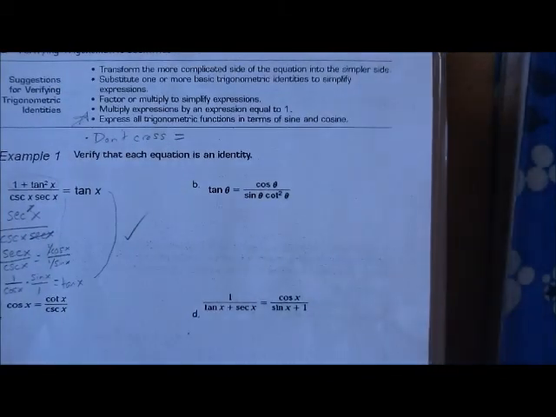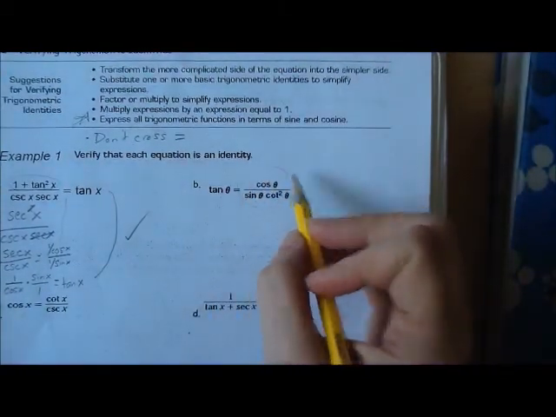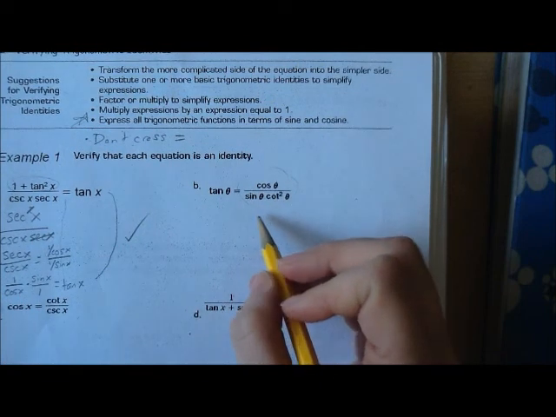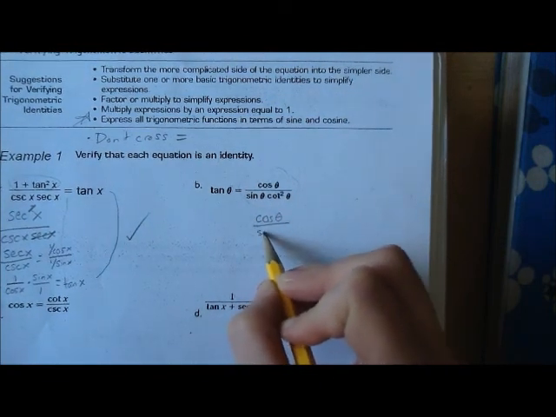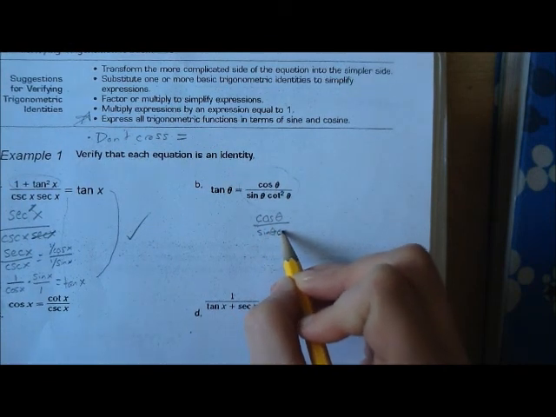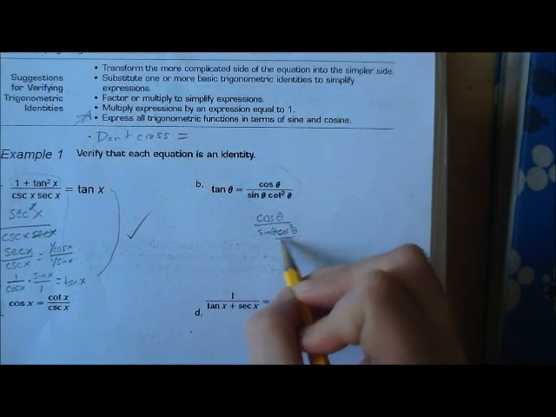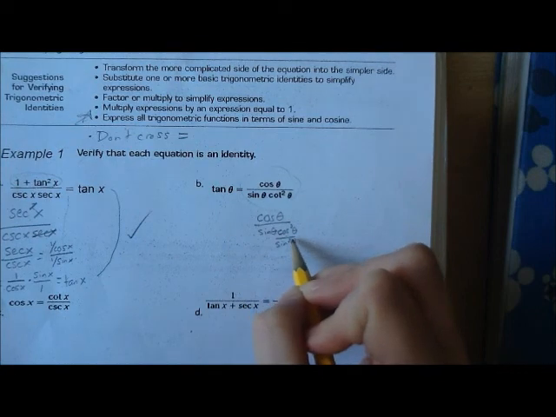Next problem. This is the more complicated side. I'm going to start by rewriting in terms of sine and cosine. Cosine stays. On the bottom I've got sine. Cotangent squared is cosine squared over sine squared.